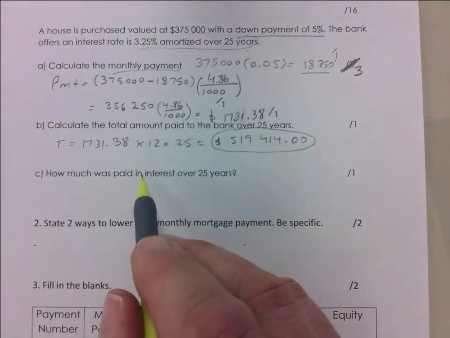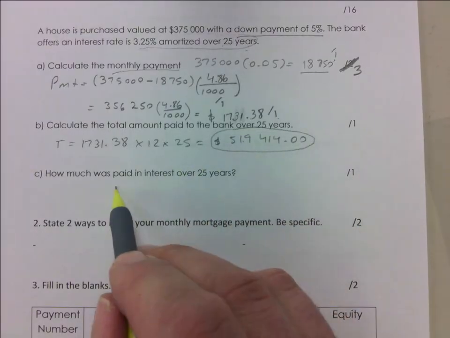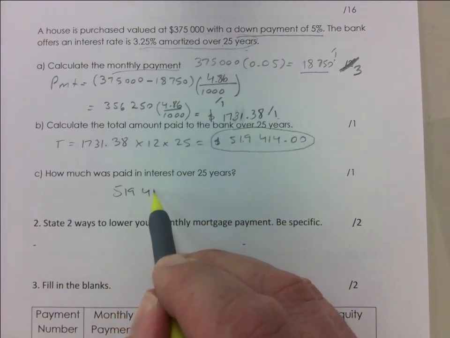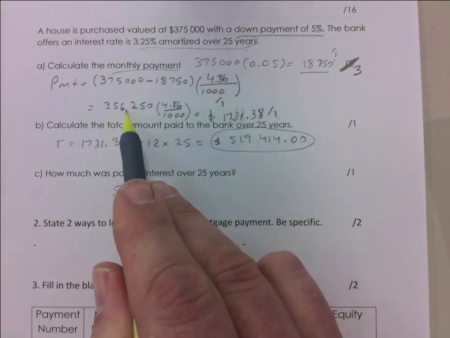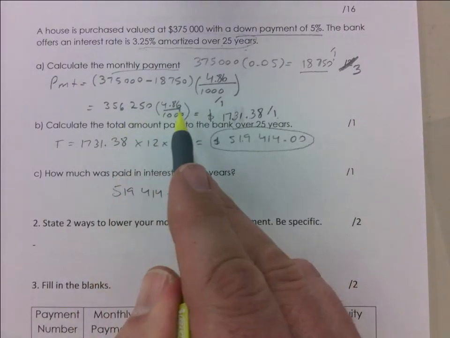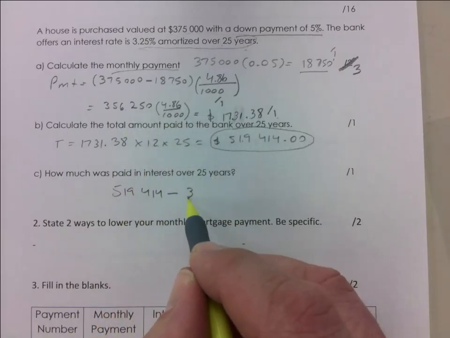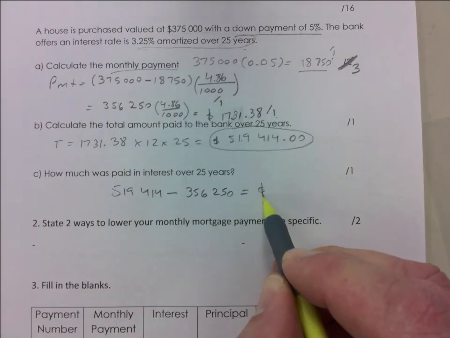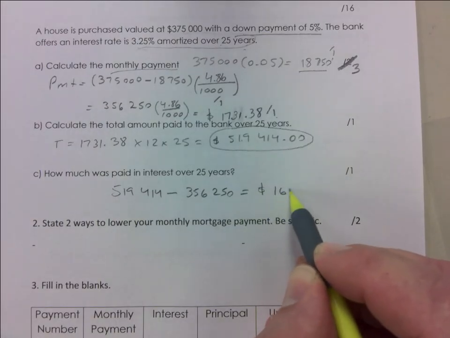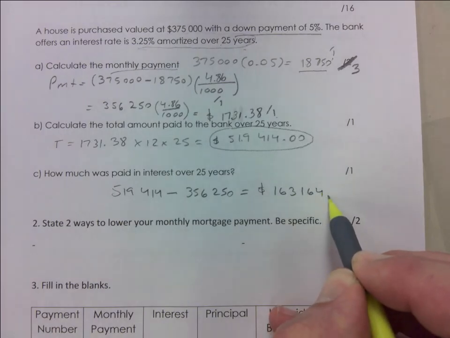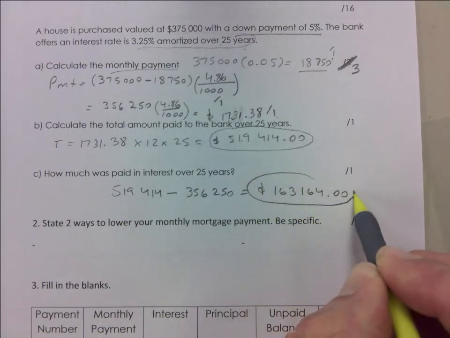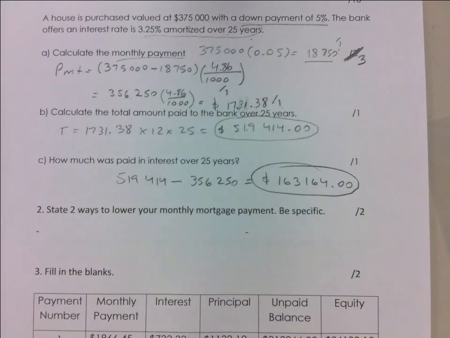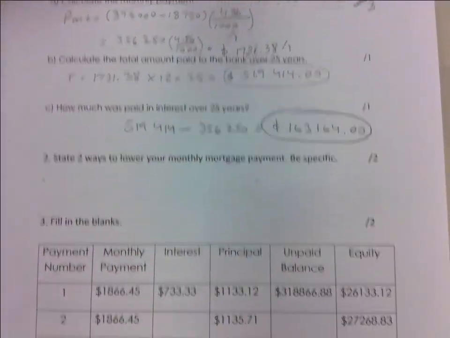How much interest was paid? I know how much I paid the bank. I will subtract how much I've borrowed, which is right in front of the table rate, if you did that right. So you get 163,164.00, okay? So that's how much you paid in interest. Yikes, right?